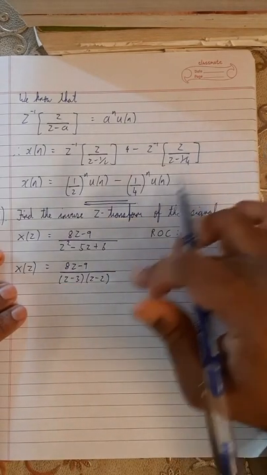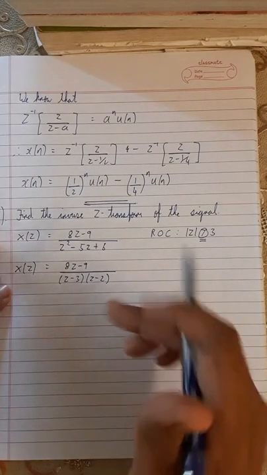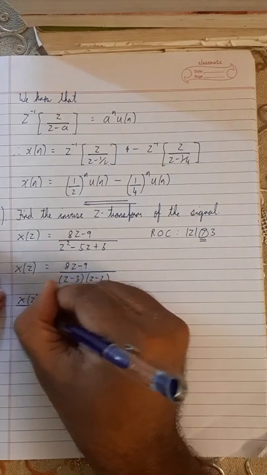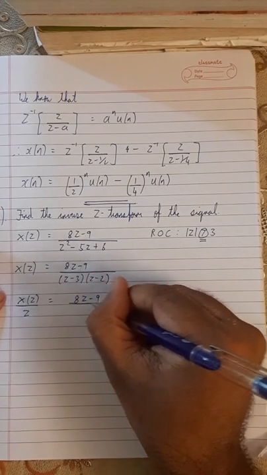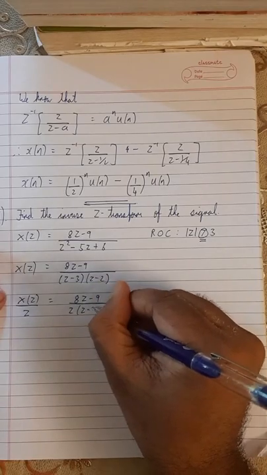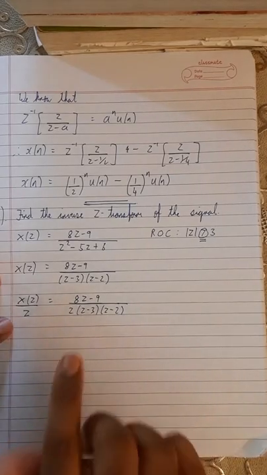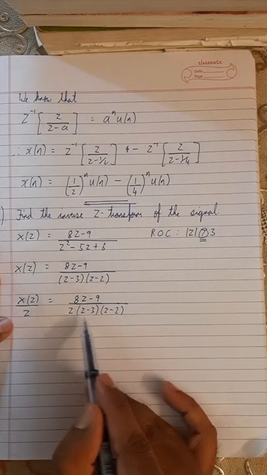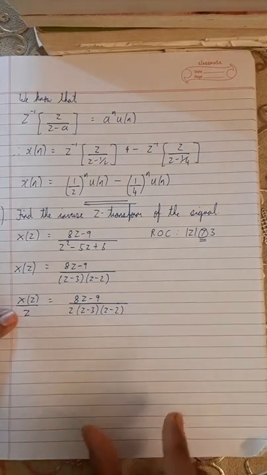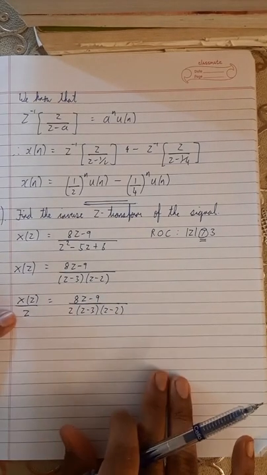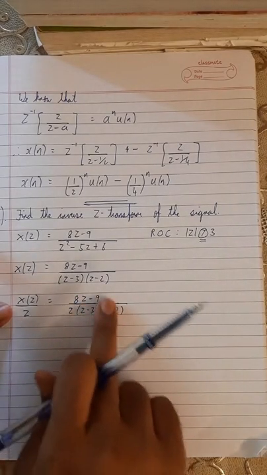Now what I need to do is make this into X(z) by z. Therefore X(z)/z = (8z - 9) / (z(z - 3)(z - 2)). So now I made this format, and you are going to apply the partial fraction to this expression over here. This z is now protected. After finding the partial fraction, I can simply put that z in the numerator. To protect that z in the numerator, I put this in the denominator, and then apply partial fraction to this expression.